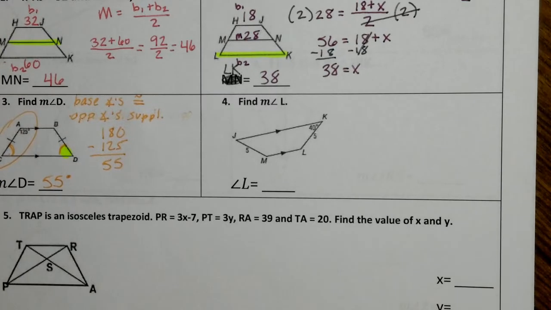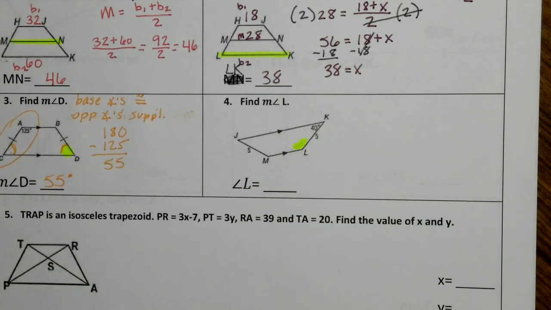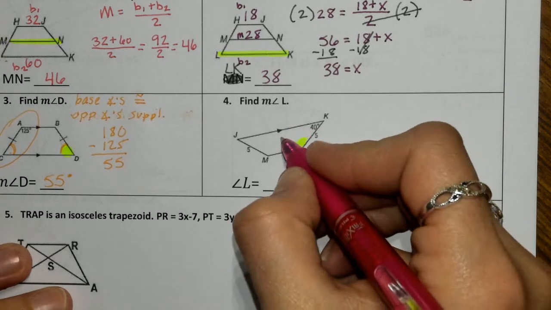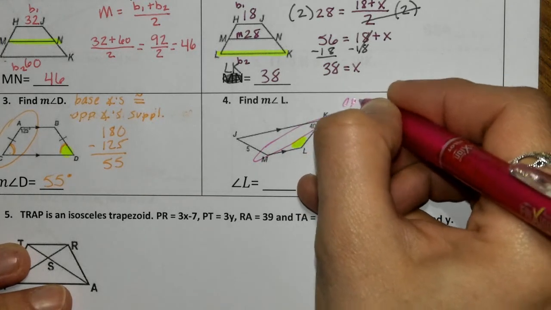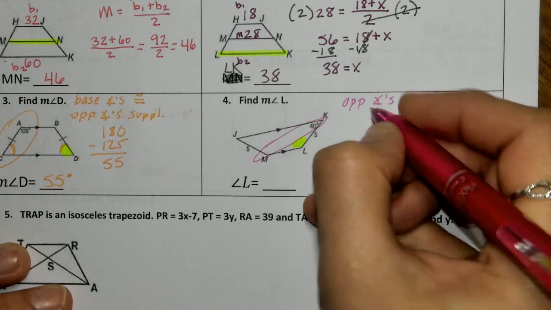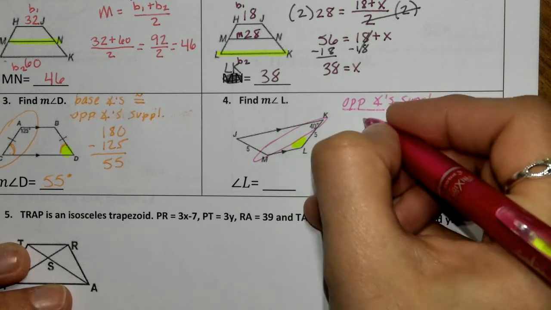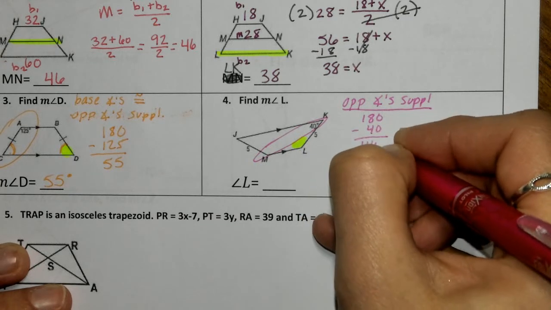On number 4, apologize about that, we want to find the measurement of angle L. So again, if we go back to what I said earlier about the opposite angles being supplementary, these opposite angles are going to add up to 180. So if we have opposite angles are supplementary, we know that we take that 180, we subtract the 40, and we're going to get 140 degrees.